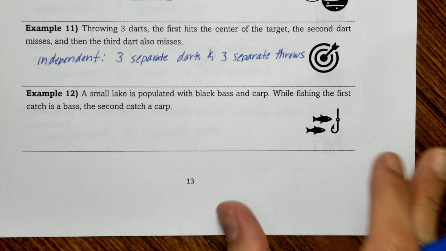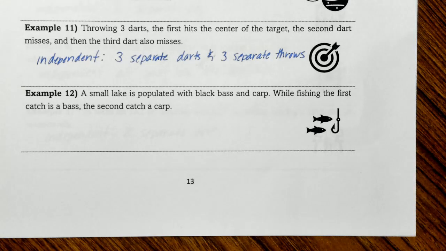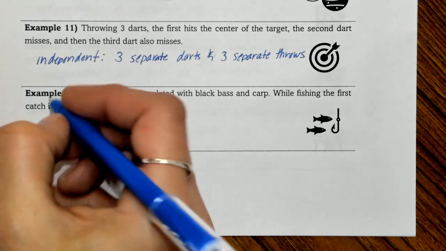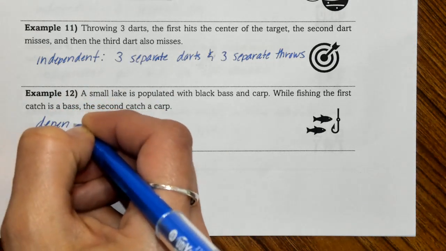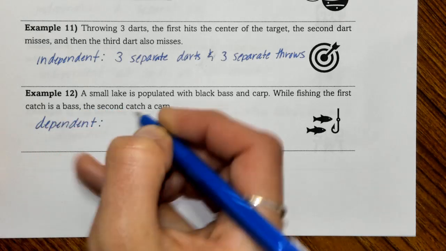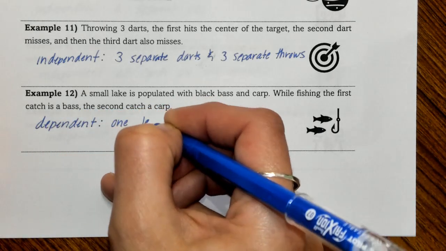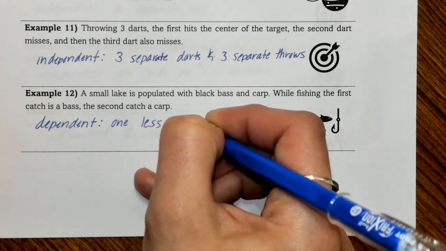All right, number 12, a small lake is populated with black bass and carp. While fishing, the first catch is a bass, the second catch is a carp. This is like the marbles. They did not throw the first catch, that bass, they did not throw it back in, which meant there was one less fish to choose from, so the probability of catching a bass went down because there was one less there. So now we've got this dependent event happening. So we can just write on here dependent and just put one less fish in the lake.